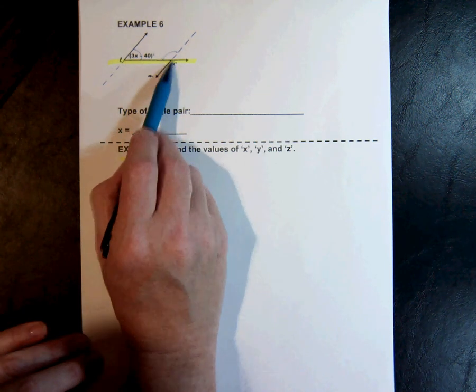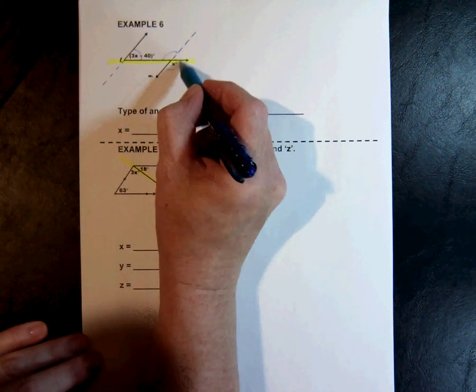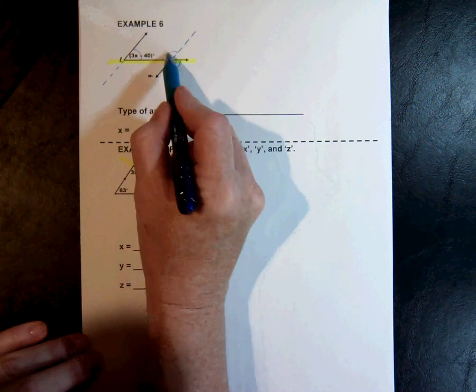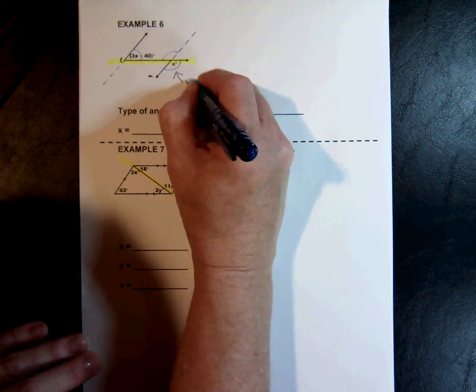Well, what you're trying to solve for is x. Two lines opposite are, you might go ahead and note this. Let's write this. These are vertical.